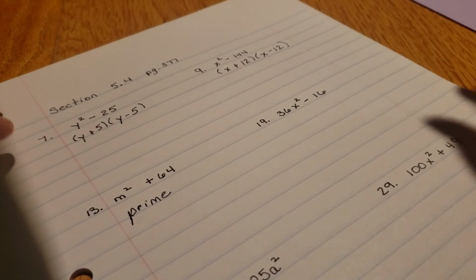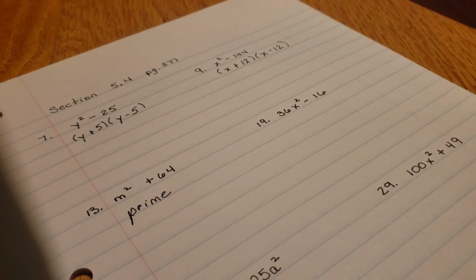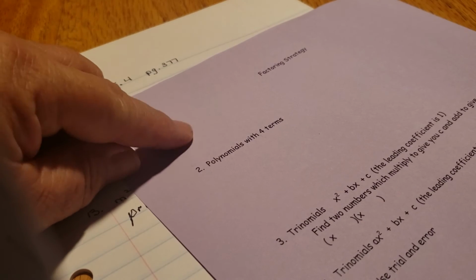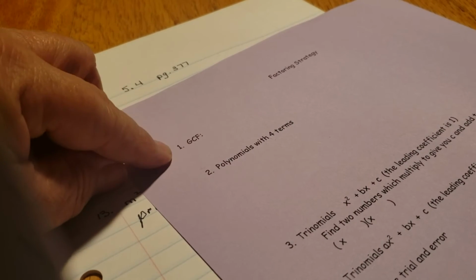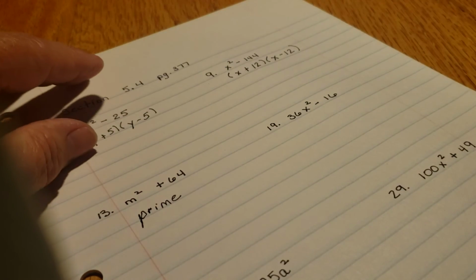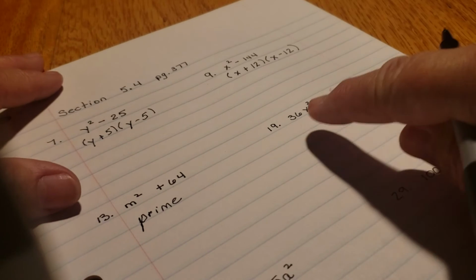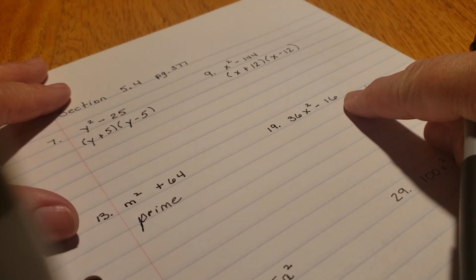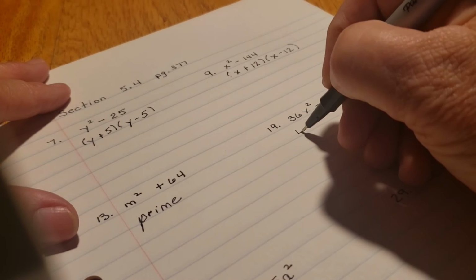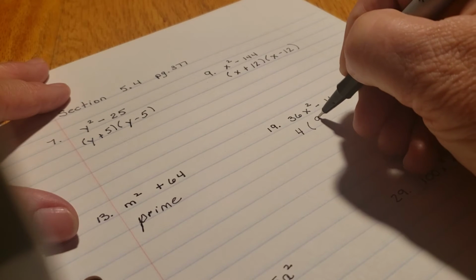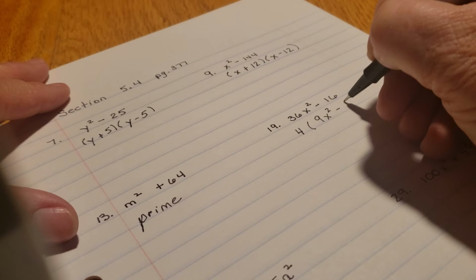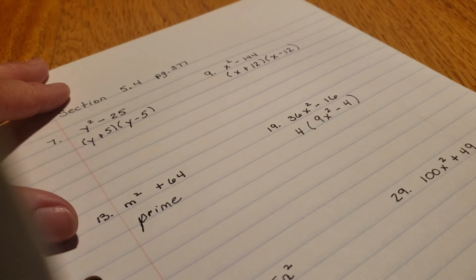All right. As we talked about in the beginning, we always have to consider the greatest common factor. Always, always, always. And for 36 and 16, the greatest common factor is 4. So I factor that out first.